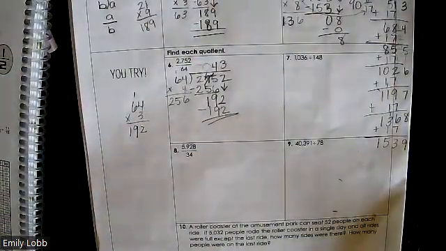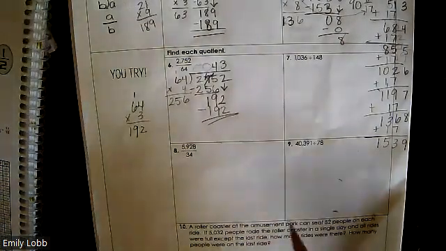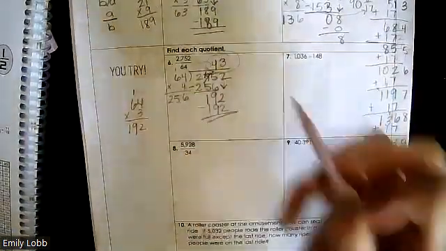What's our answer? No, our answer is not 0. 43. Good. Just because you know how to do the problem doesn't mean you know what the answer is.